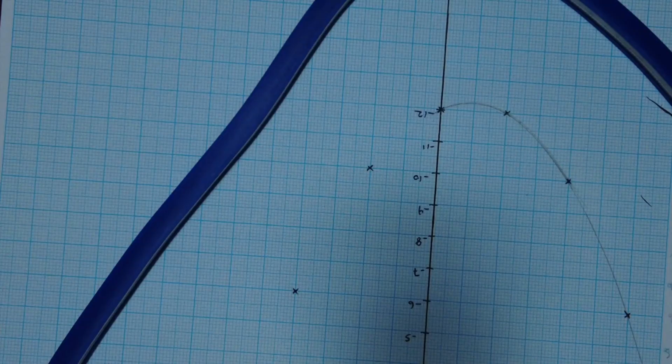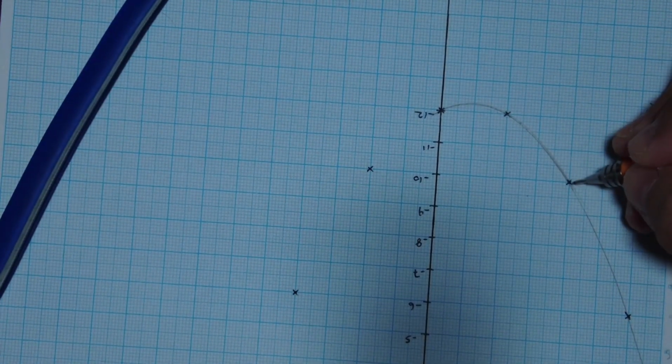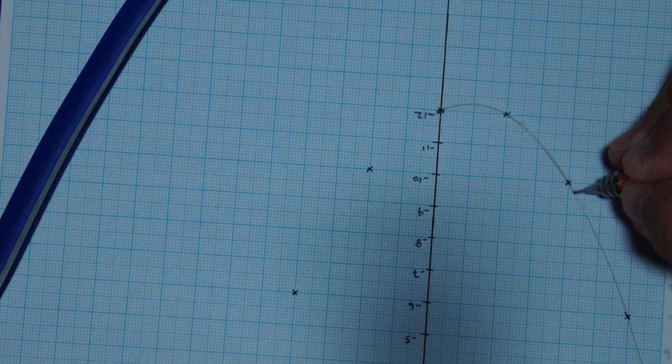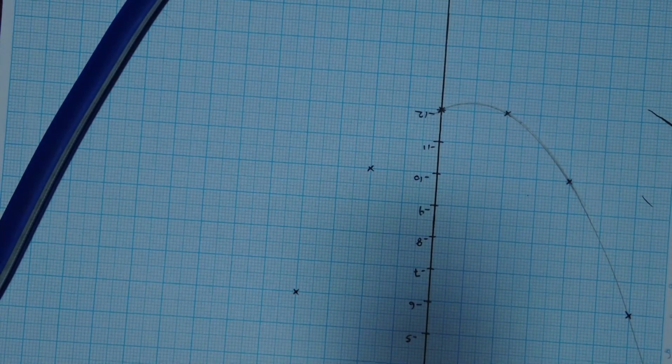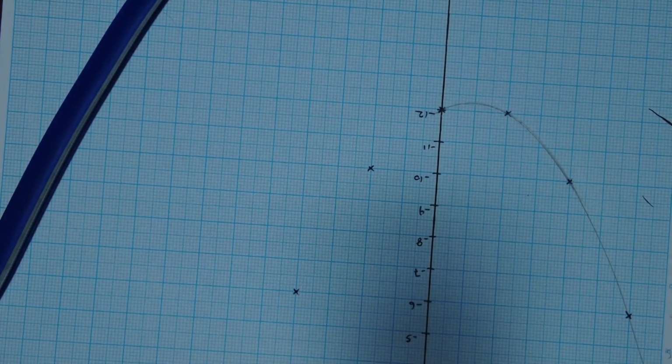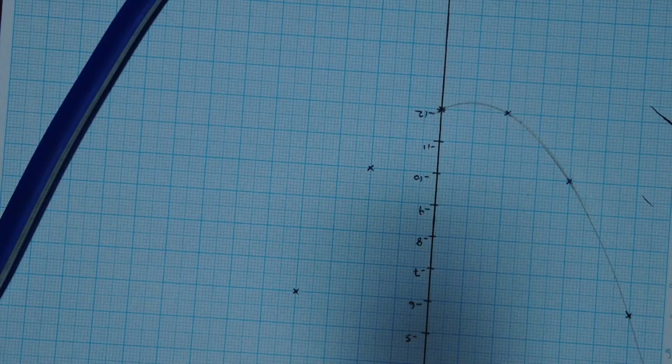So normally what I'll do is I'll just freehand and connect the points. You don't need to be 100% accurate because you are not a machine.